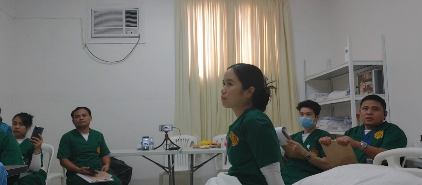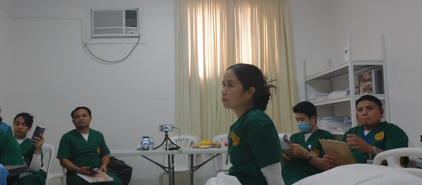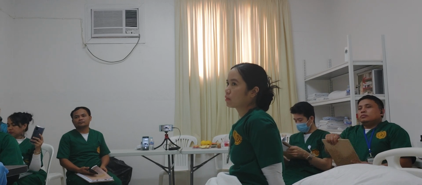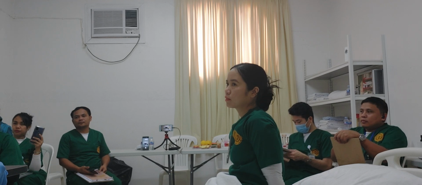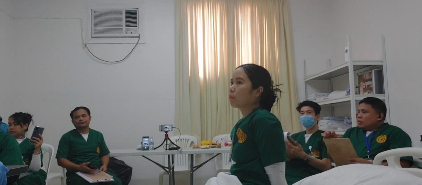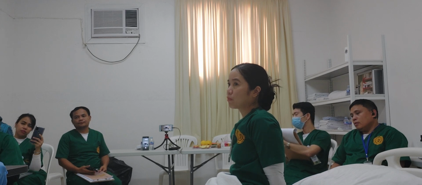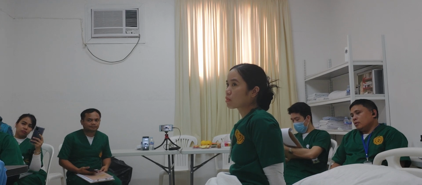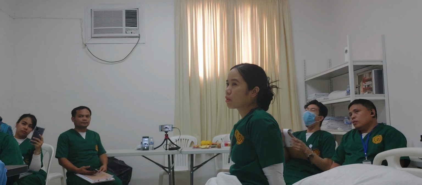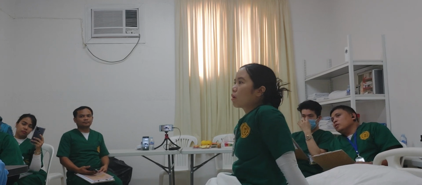Okay, pag sinabi ng patient, 7. How will you categorize 7? Moderate. Severe. So this is already severe. Pag mga moderate to severe pain, pag moderate to severe pain yung assessment niyo sa pain niya, anong gagawin niyo after?